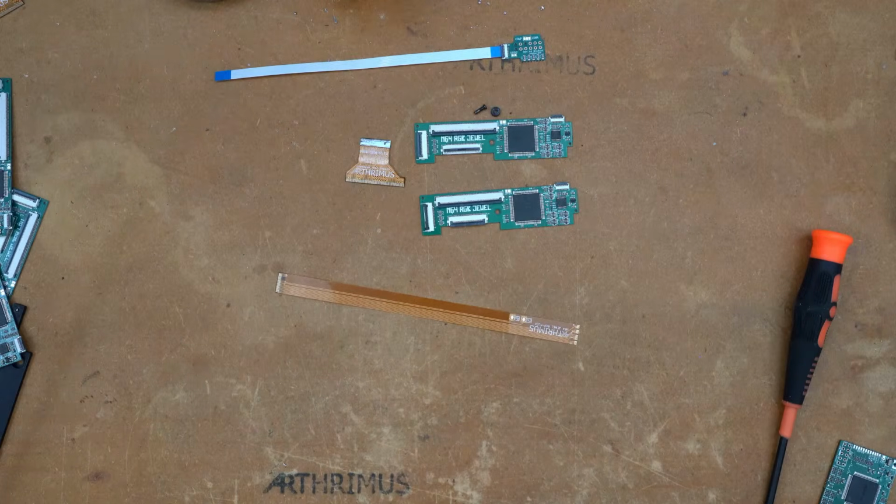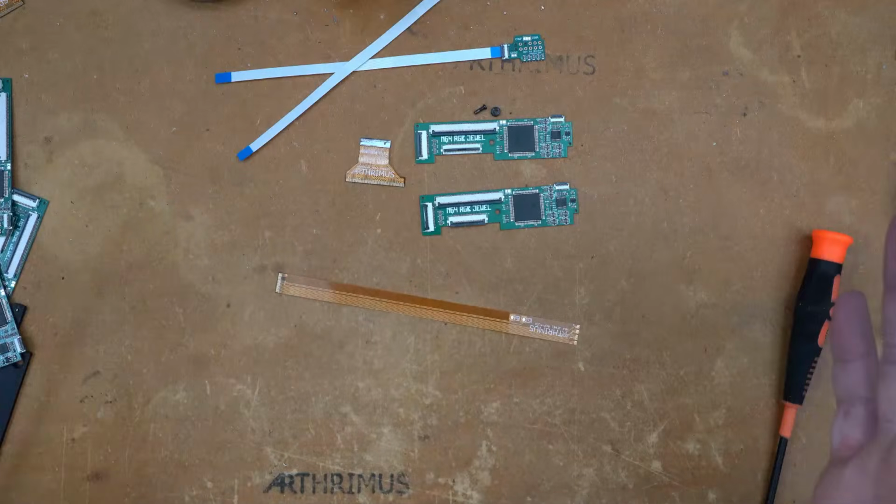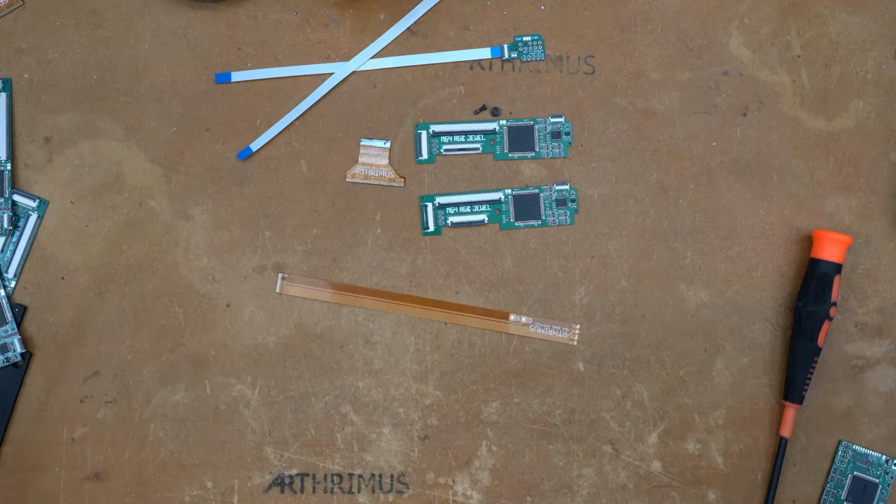So I want to do a quick little history lesson on N64RGB mods to try to give some context for what this is and why it exists. So way back in the day, there was Tim Worthington.